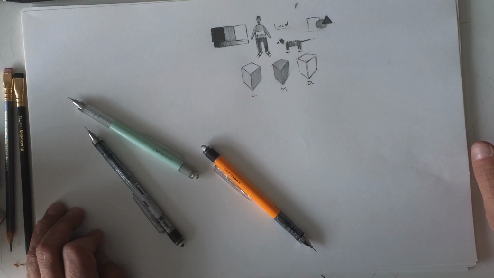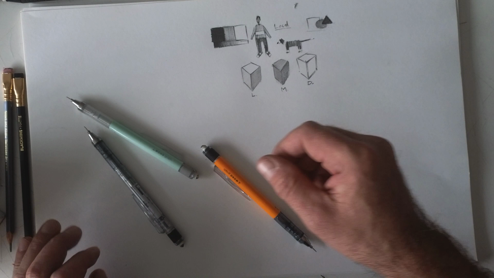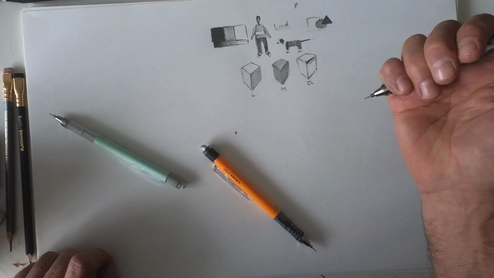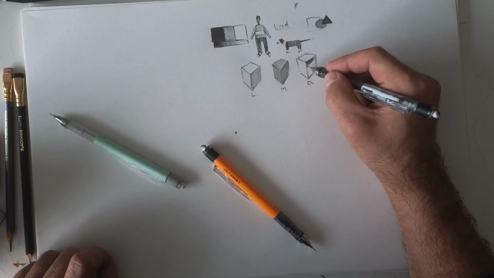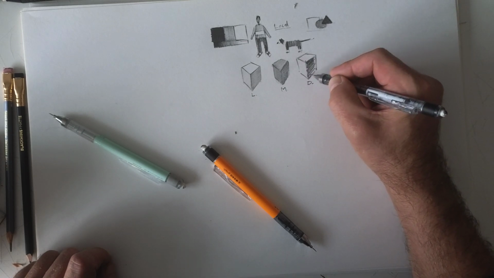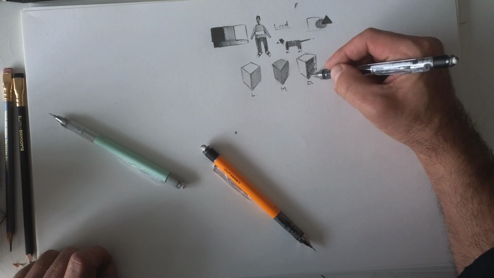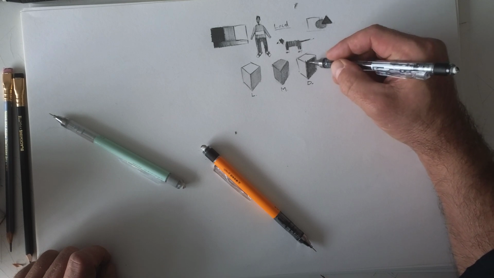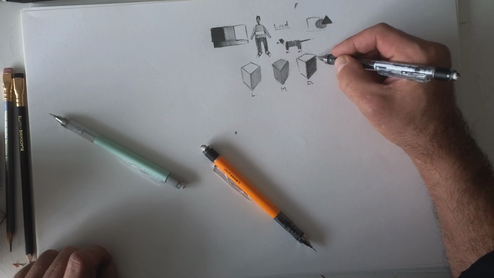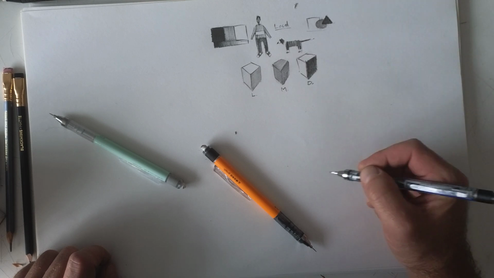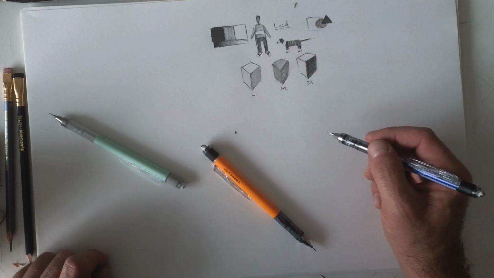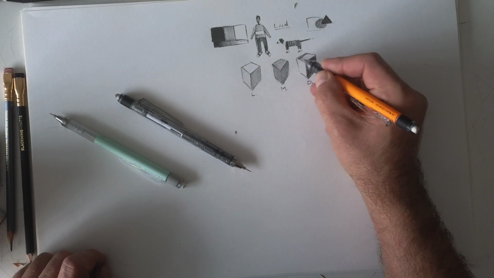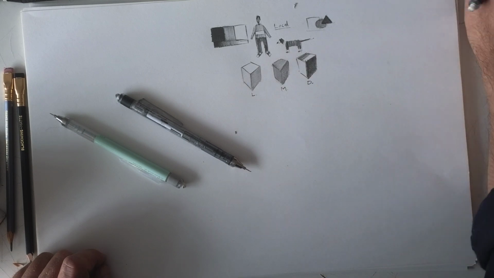Okay. Here's going to be my dark side of the dark object. Here's going to be my light side.